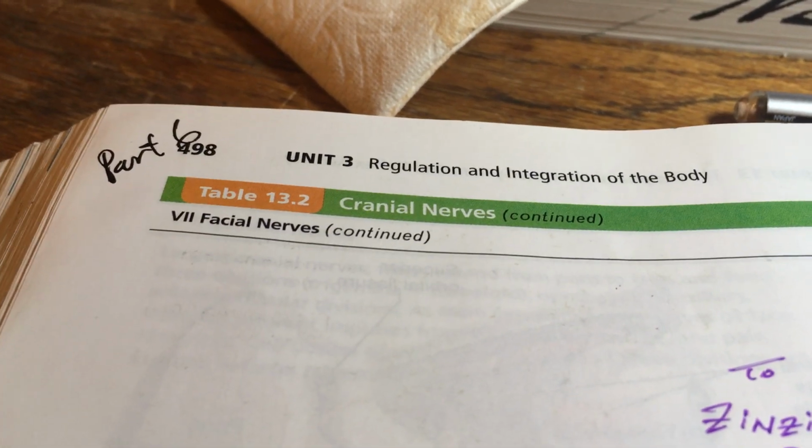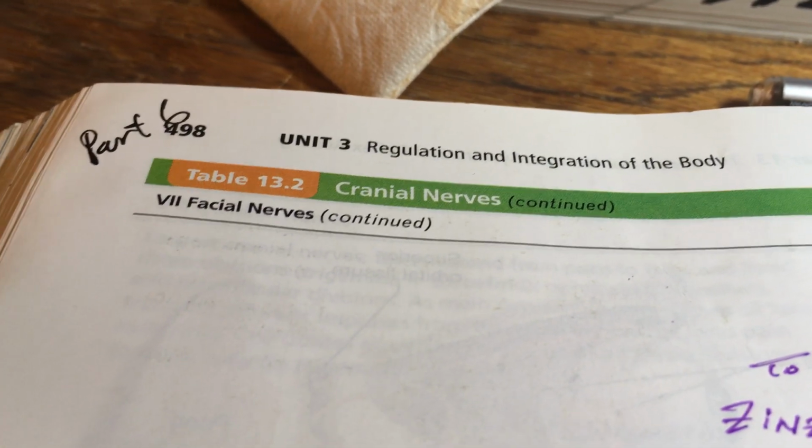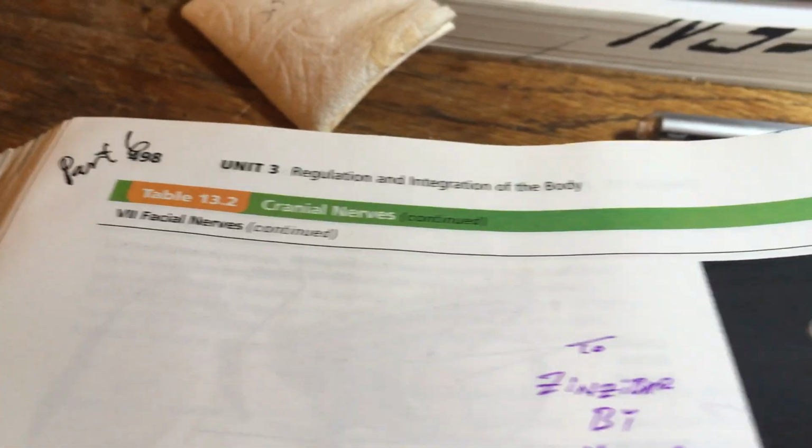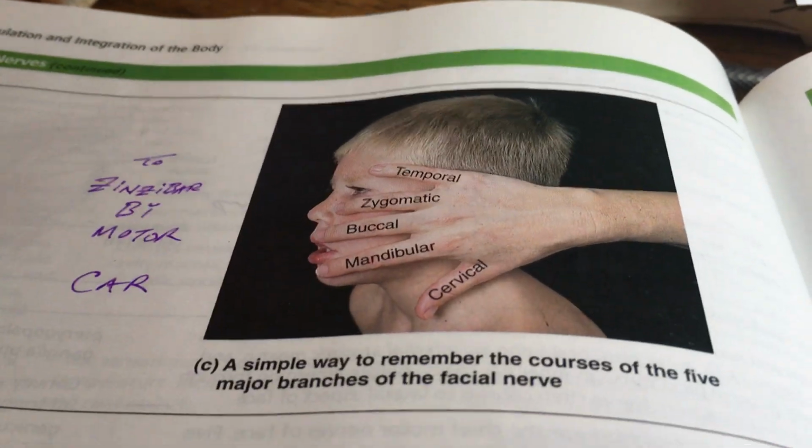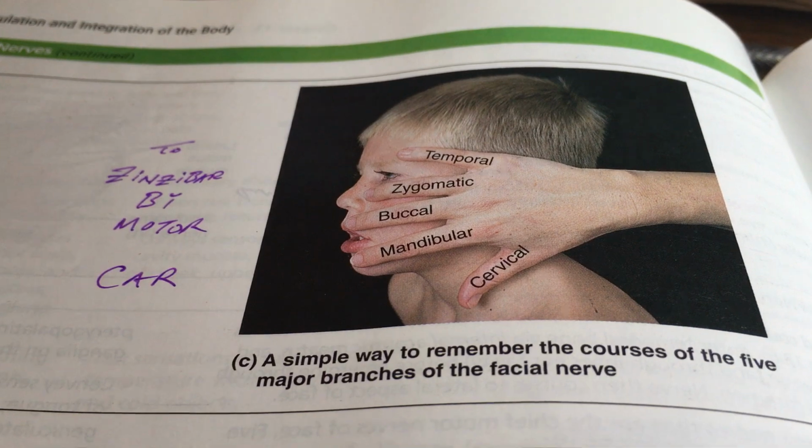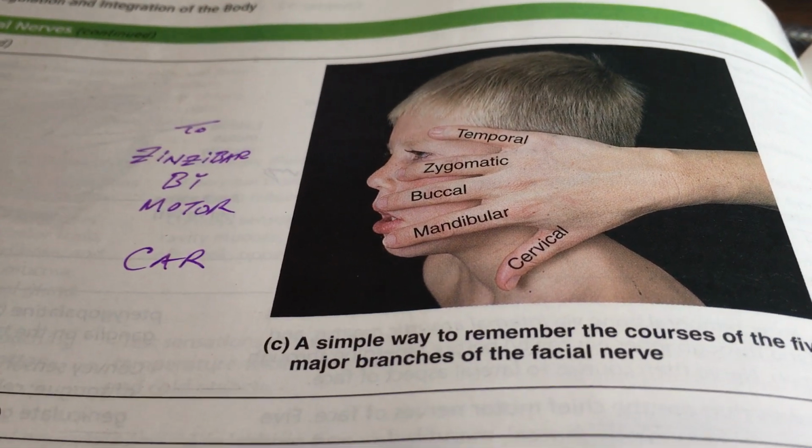There's part 6 right there in 498. We're still in the cranial nerves. And here we have one more little diagram of the facial nerve outflow.